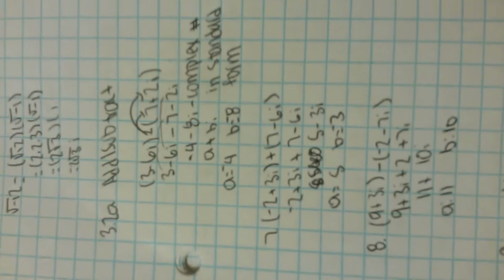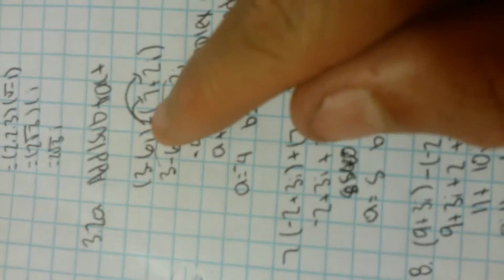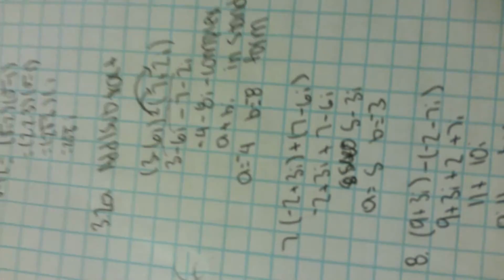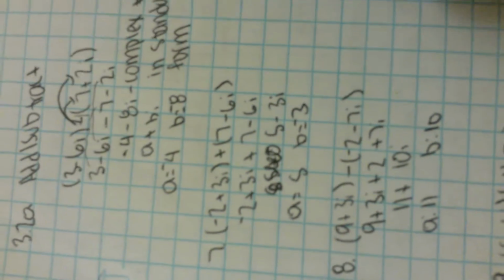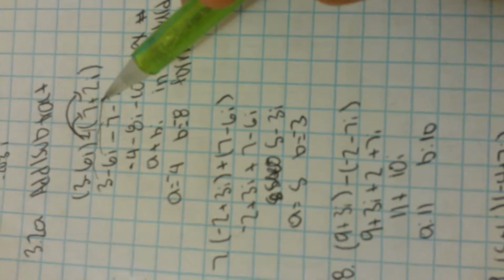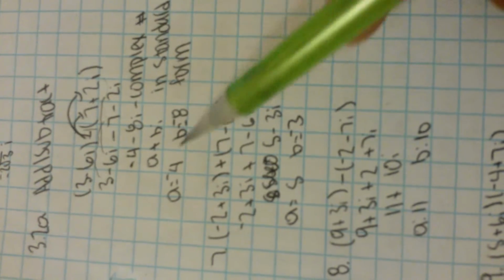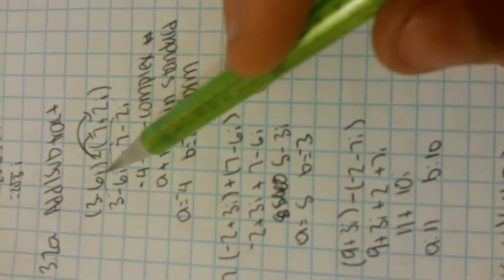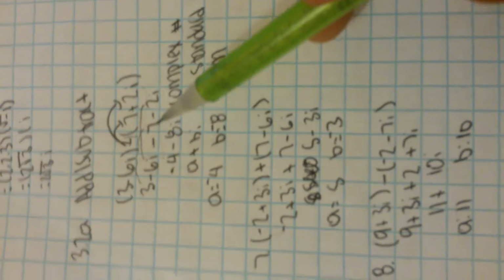Now when adding and subtracting with imaginary numbers, for subtracting, you would distribute, there's an invisible -1 here. So you distribute the -1 to 7 and to 2i. And then you go down and you add like terms.